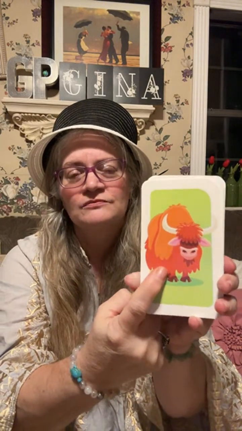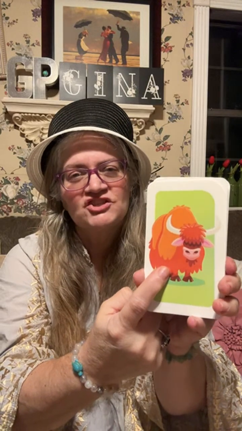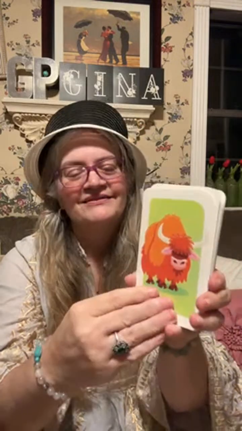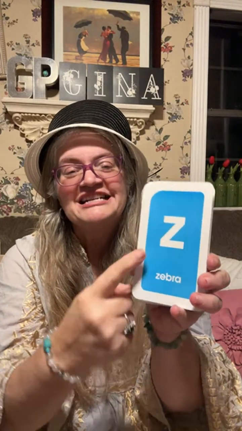Yak. Sometimes we say yakety yak and don't talk back. I don't think this yak talks back because he's an animal and they don't really talk. That's just in TV. But that's a yak. I don't think they yodel either.